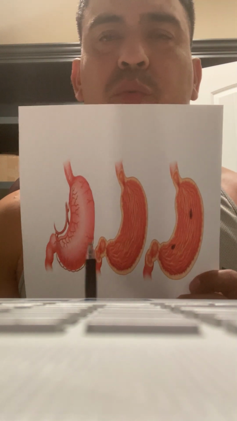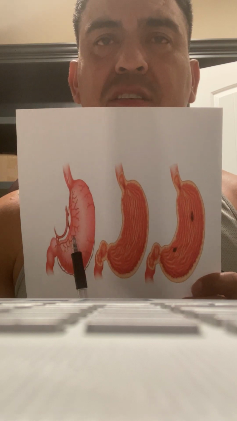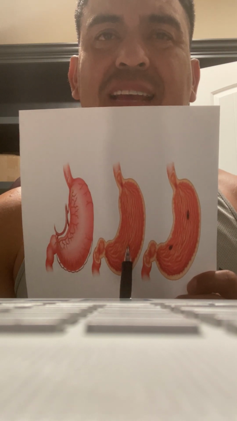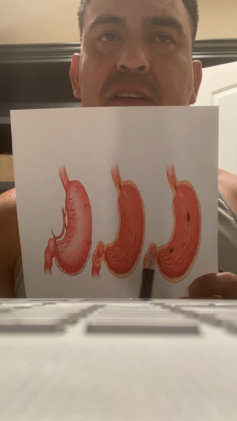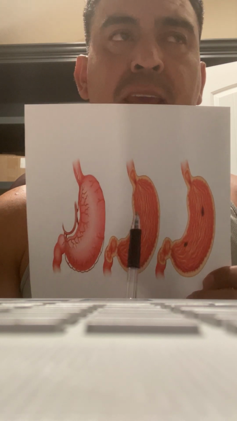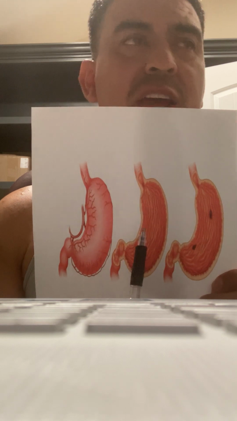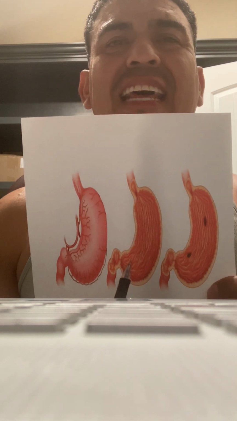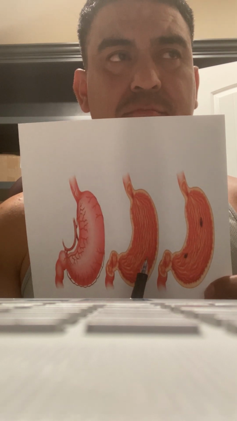Here I have three stomachs: a regular stomach, a stomach with gastritis, and a stomach with ulcers. So gastritis is an inflammation or irritation of the lining of the stomach.